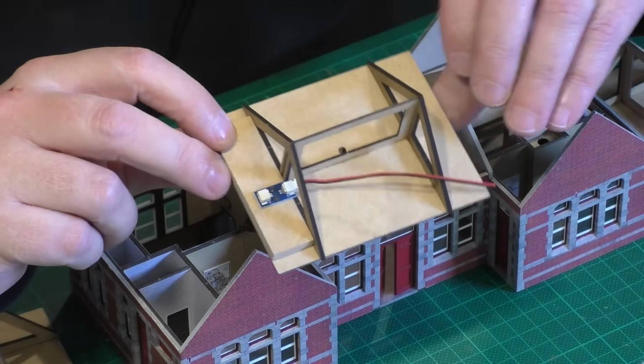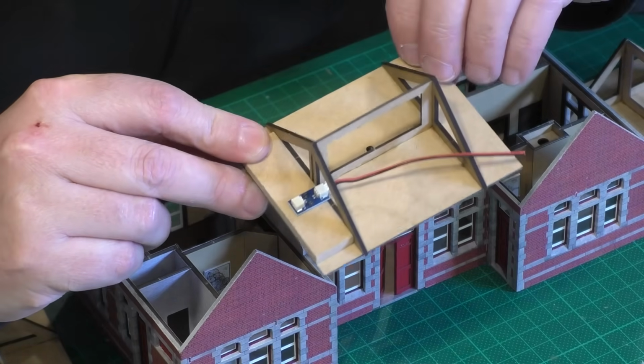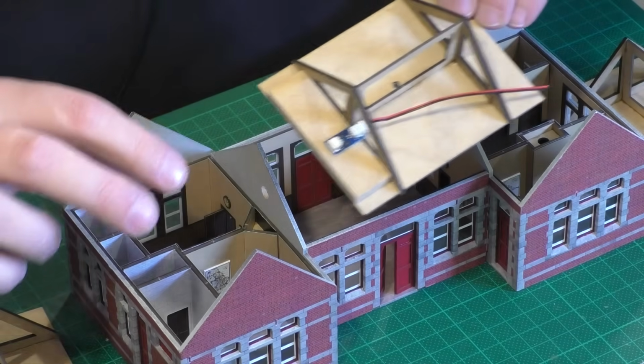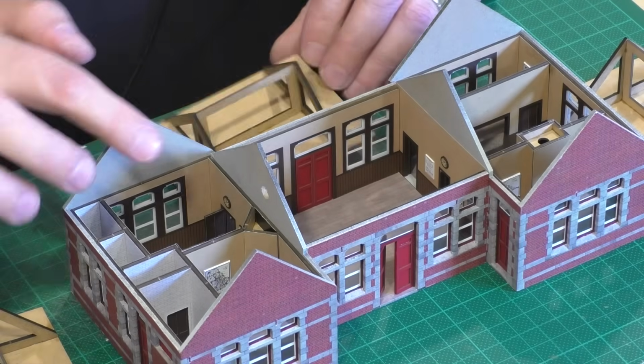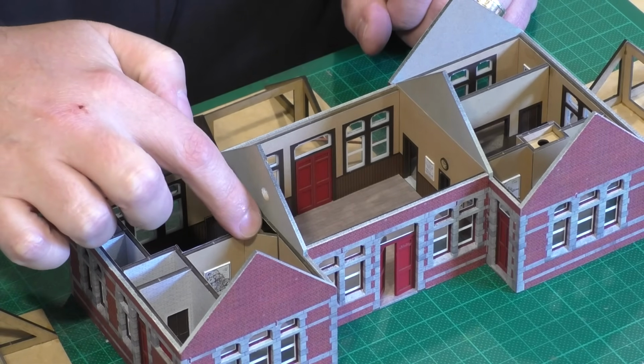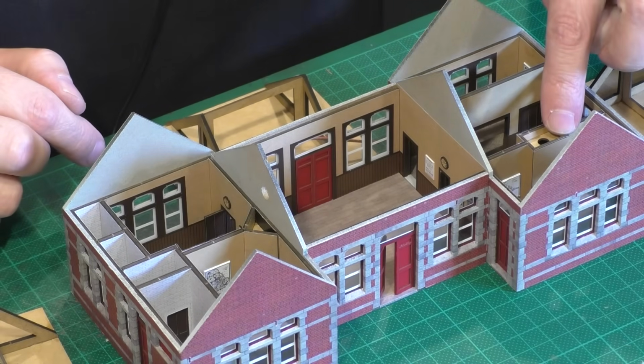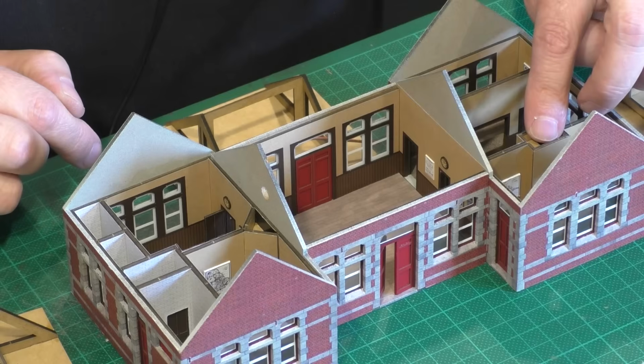Now this one here, I've begun adding a little bit of wiring, because we've got an unusual situation in that we've got our chimney breast here, which is going to have an electrical feed of wiring coming up, and then there's a chimney breast here that's also going to have a feed of wiring.